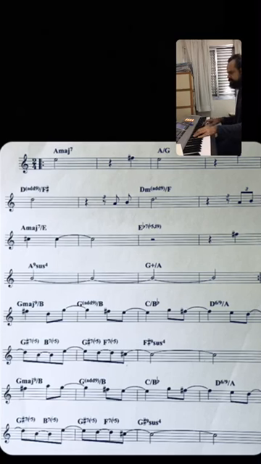For the next chord. Note this. Getting better, okay?